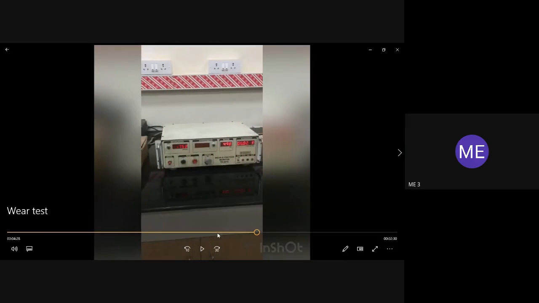So you can see there's a disc. As the disc rotates, it is directly in contact with the specimen. Because of the direct contact and sliding contact, the specimen wears out. That wear and wear rate you are going to find out by using this equipment.